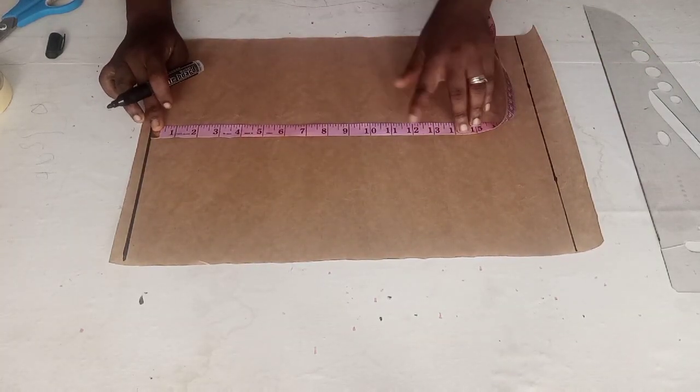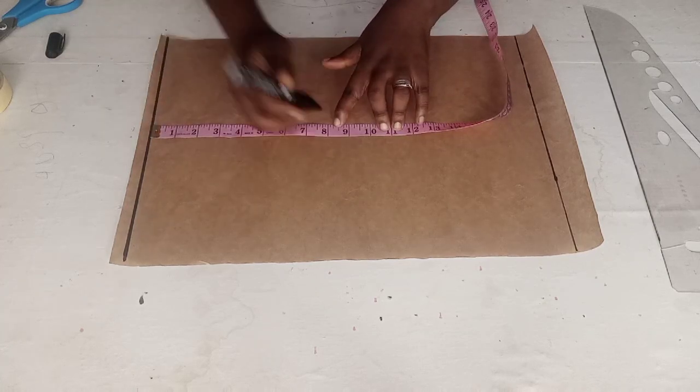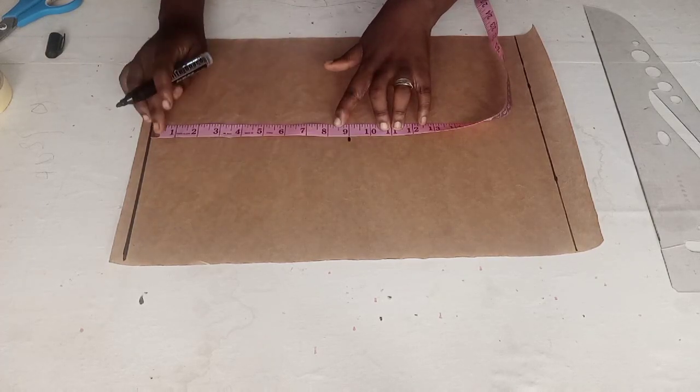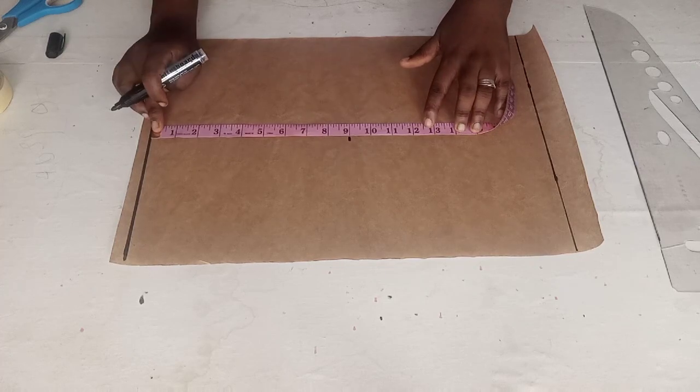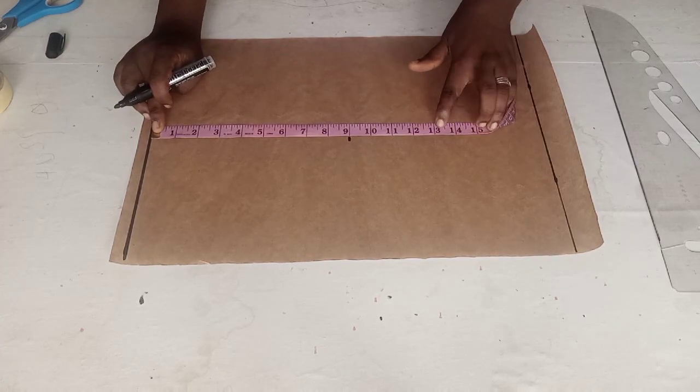The chest line I'm using is 9 inches, and the under bust I'm using is 15 inches.